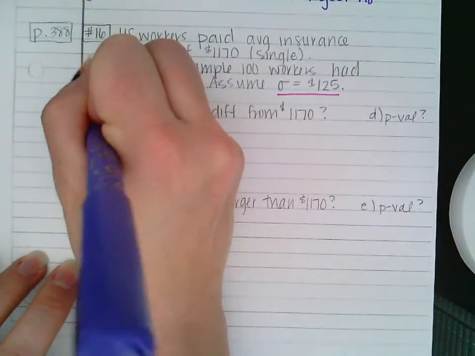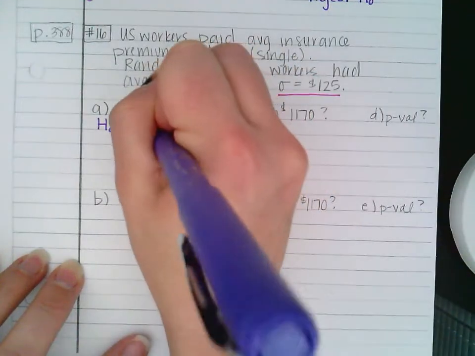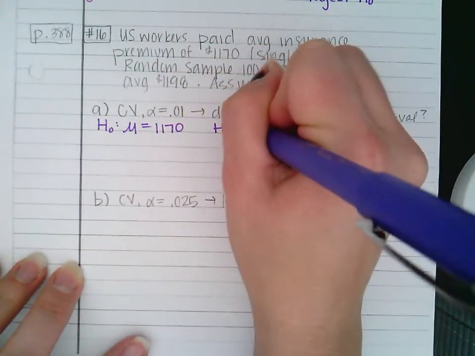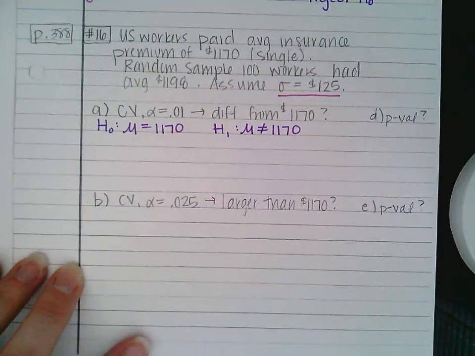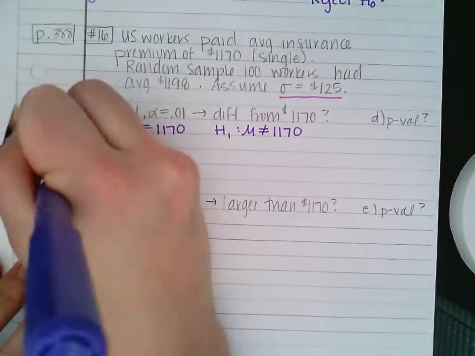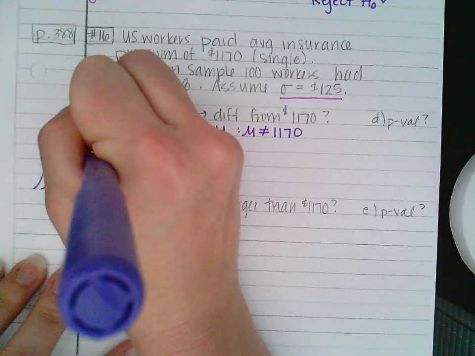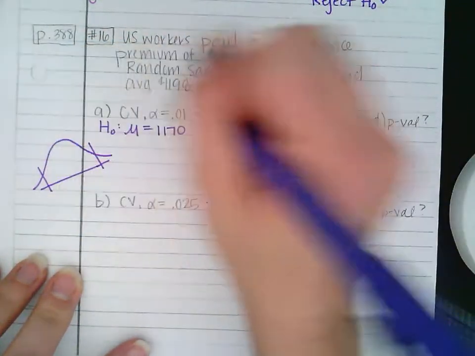Okay, so H0, and I just want to figure out, is this significantly different? If I have an alpha of 0.01, then I need to share that on either side.